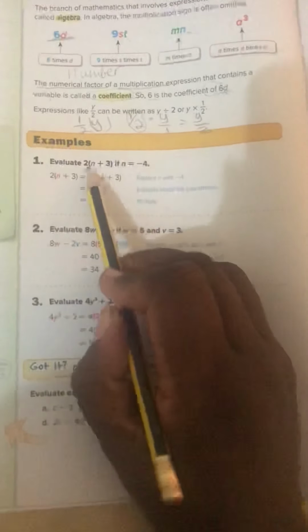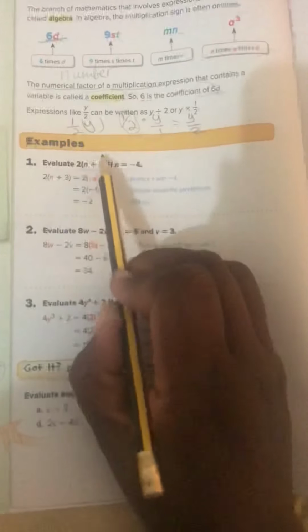So we go here. See this example. You have 2, bracket n plus 3. Okay? So the question is 2(n plus 3), close the bracket, and they've said n equals -4. They are telling you to replace n with this number. Now, 2(-4 plus 3). Solve the bracket first. -4 plus 3 is -1. 2 times -1 is -2, and this is your answer.